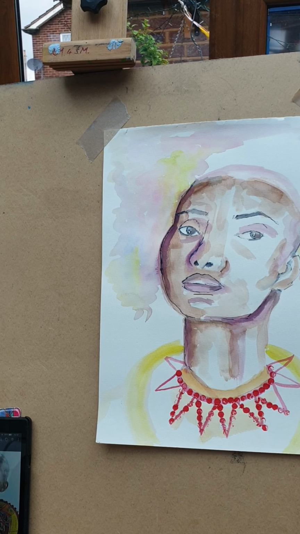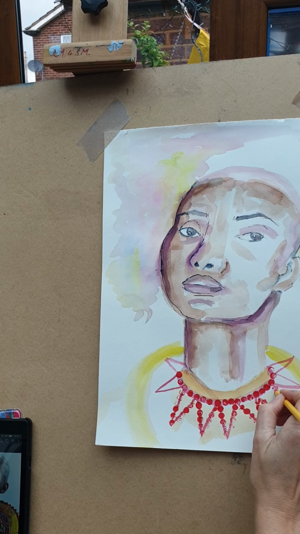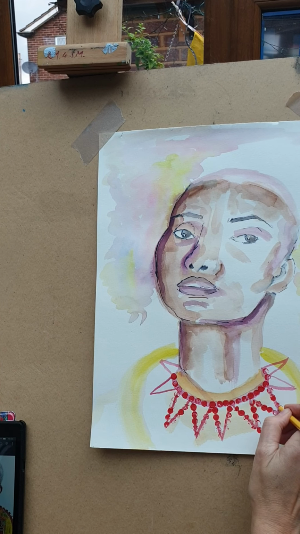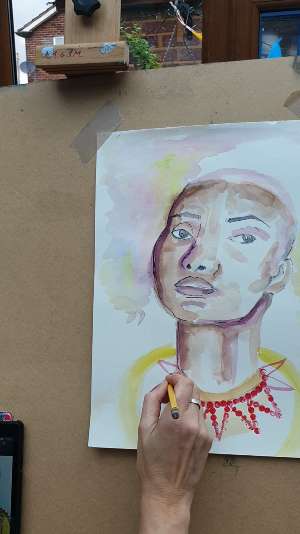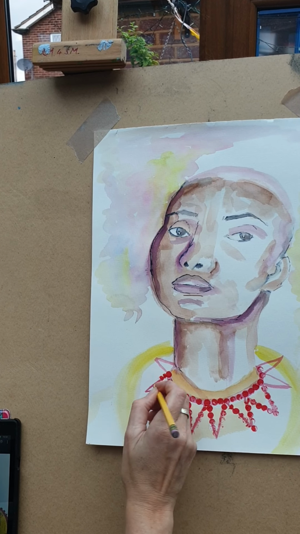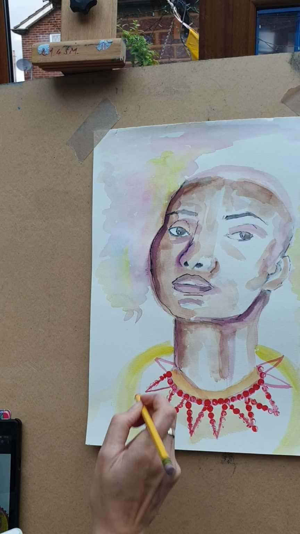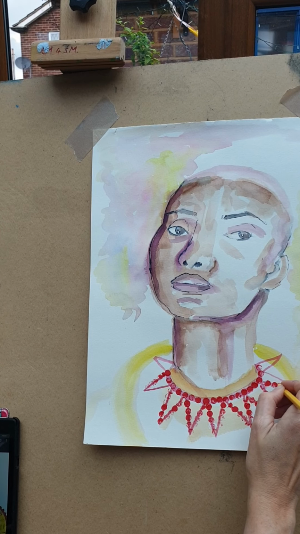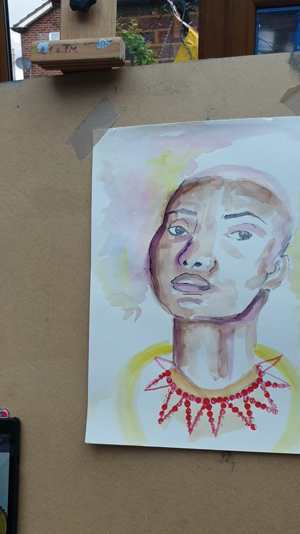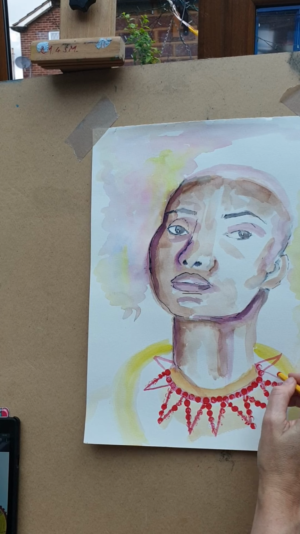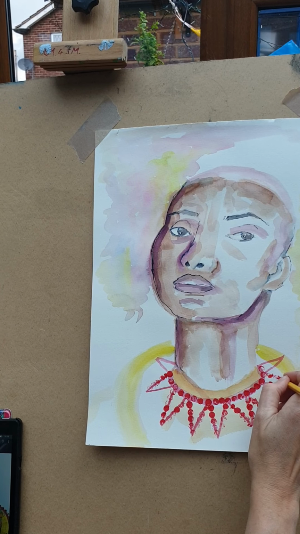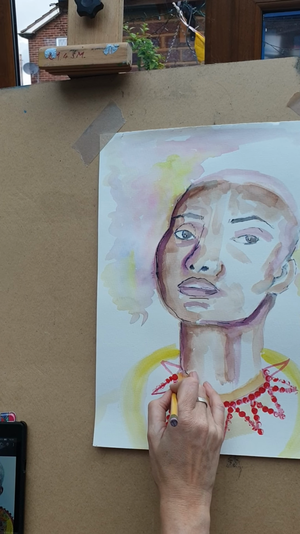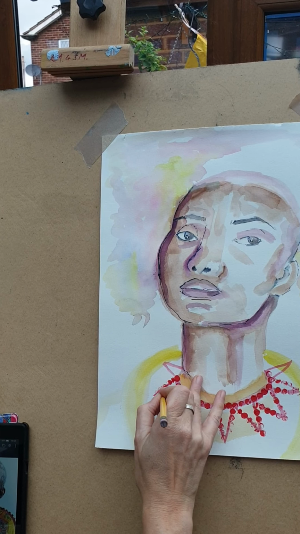At the moment I'm just using red. I can go over that again, that's okay. I'm not too worried about being precise. Again, you could just use a dot of your paintbrush, but I thought I would try with the bottom of the pencil just to see how it works. It's going to take me a while to build this up.